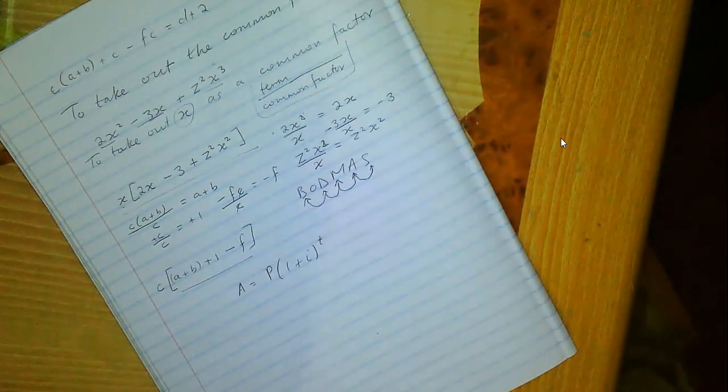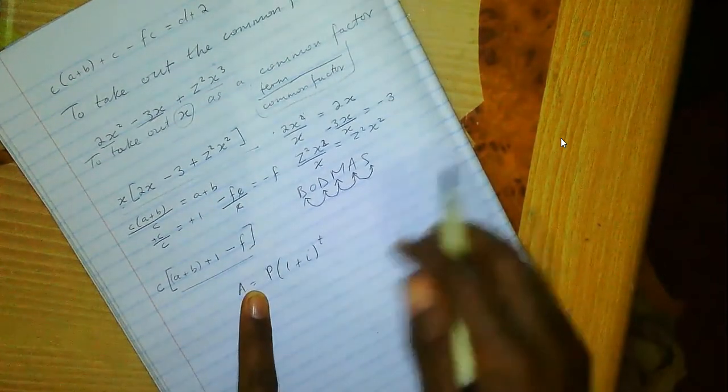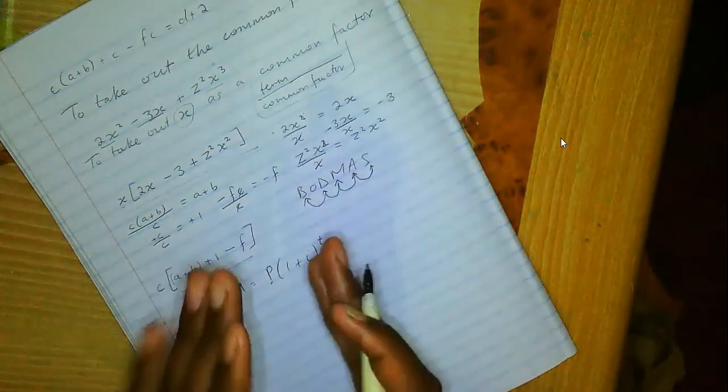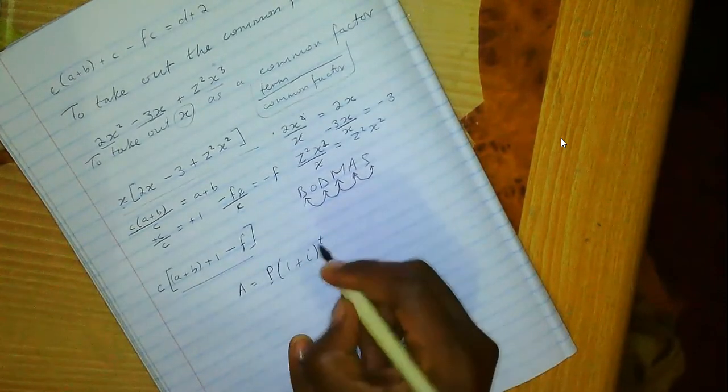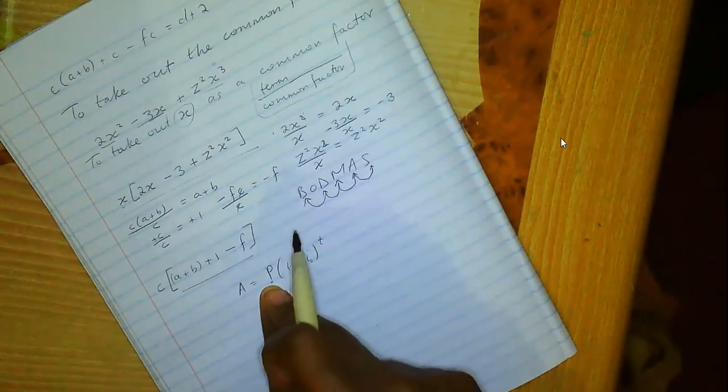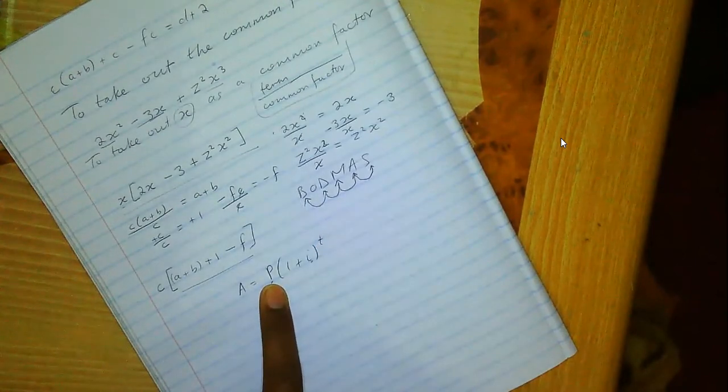Is the reverse BODMAS applicable? Okay, no. Here, there's nothing further than P. The P is the furthest, the most far from the variable of concern, which is I. So, since it's the most far, we then look at our reverse BODMAS.